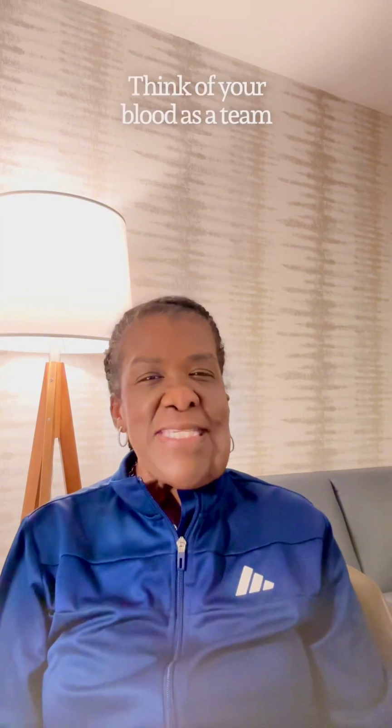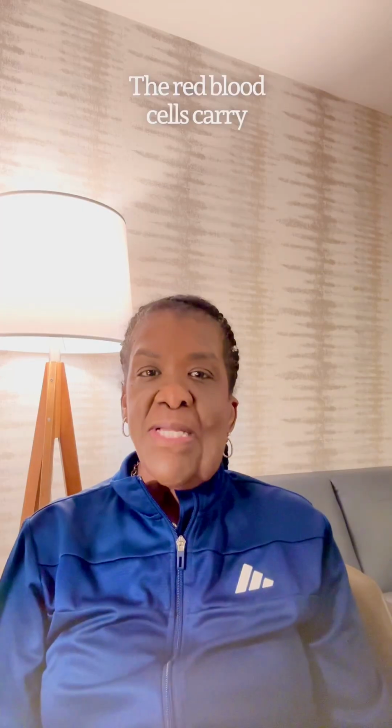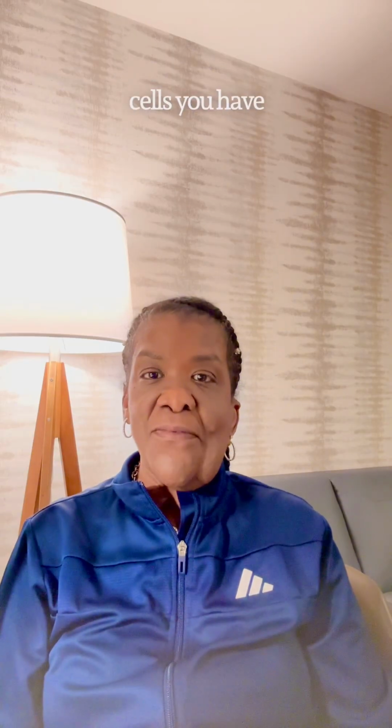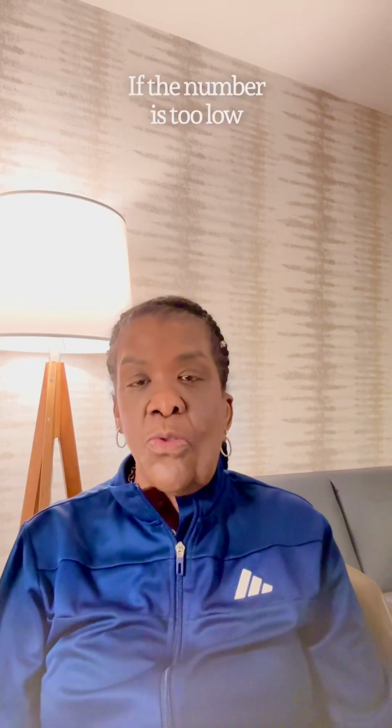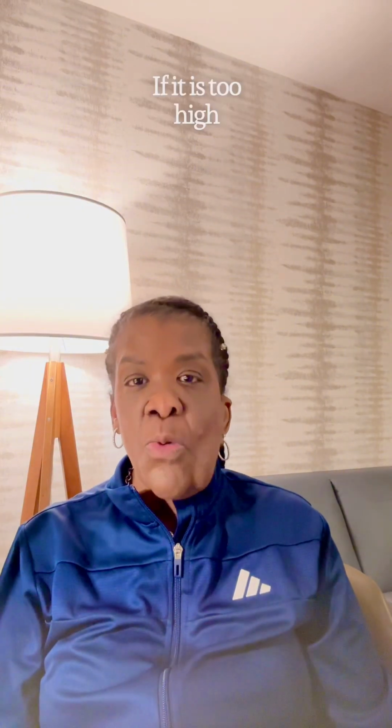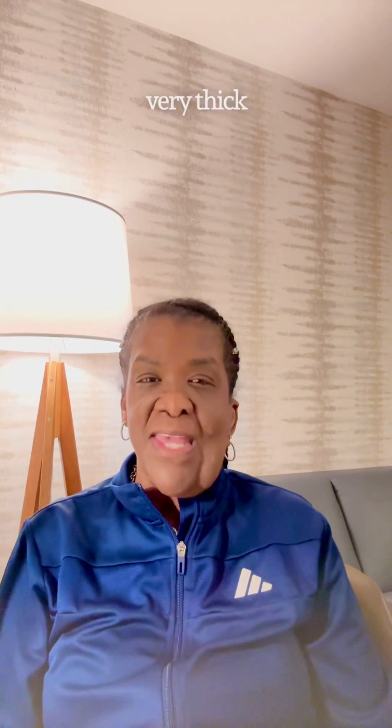Think of your blood as a team. Each part of the team has a special job. First, let's talk about red blood cells. The red blood cells carry oxygen from your lungs to the rest of your body. Oxygen gives your body energy. The red blood cell count tells us how many red blood cells you have. If the number is too low, you might feel tired or weak. If it is too high, your blood can become very thick.